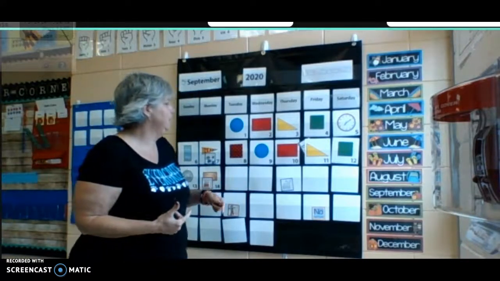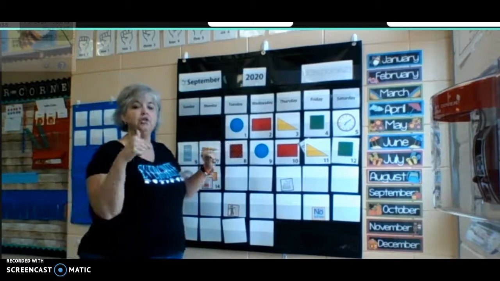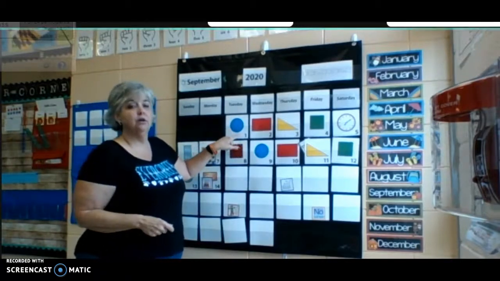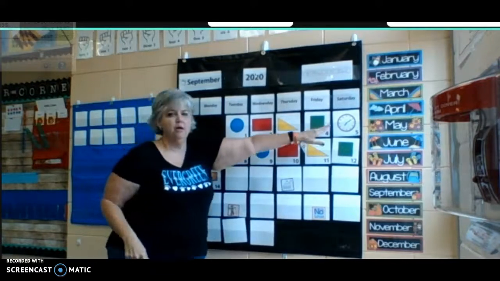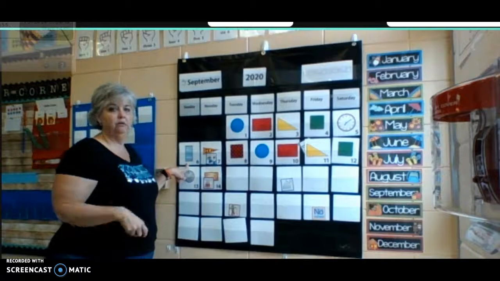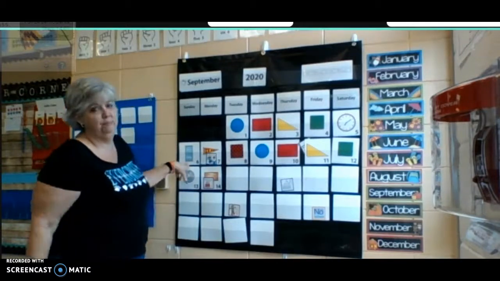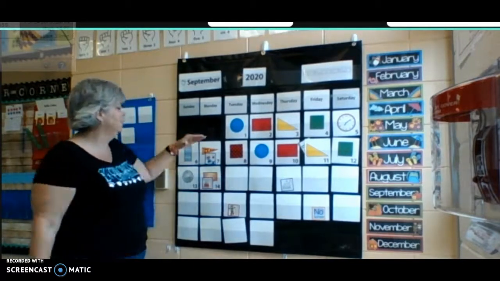Number corner time. We're going to review our pattern that we have up here already. And remember, we're saying the shapes. So here we go. Circle, rectangle, triangle, square, circle, that's the clock. Window is not a shape, guys. It's the rectangle. The window is shaped like a rectangle.